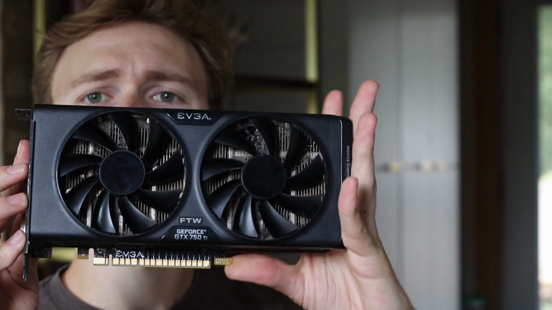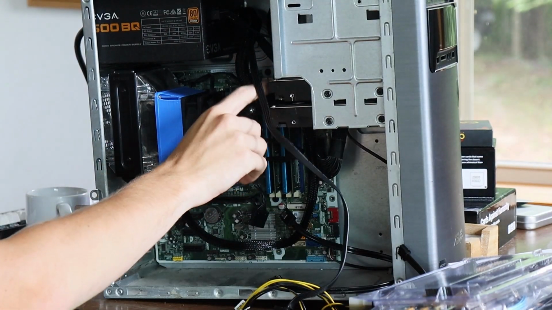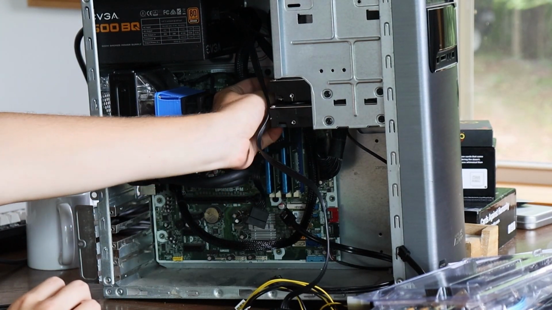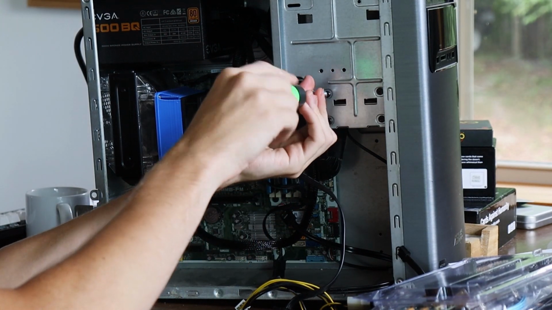We were using a 750 Ti. This was my first ever graphics card, I got it for $100 like 8 years ago, and I loved it. Now we can remove all these SATA cables, and I'm going to take the hard drives out and put them on the table so I can at least feel if they're spinning or not.